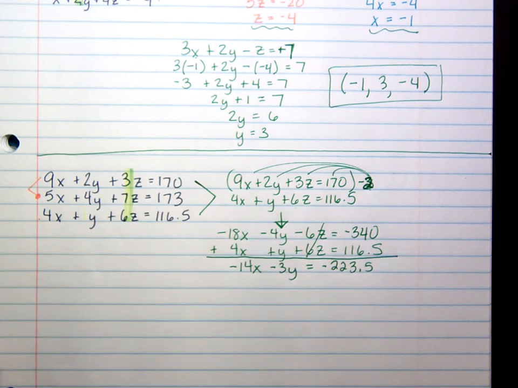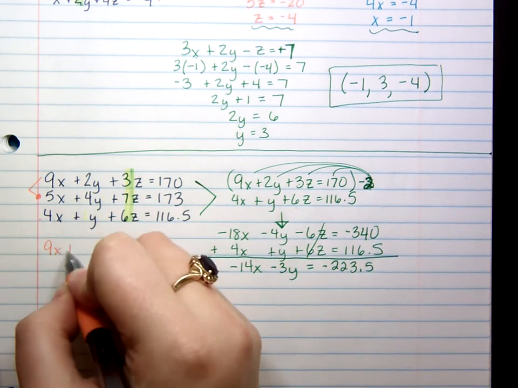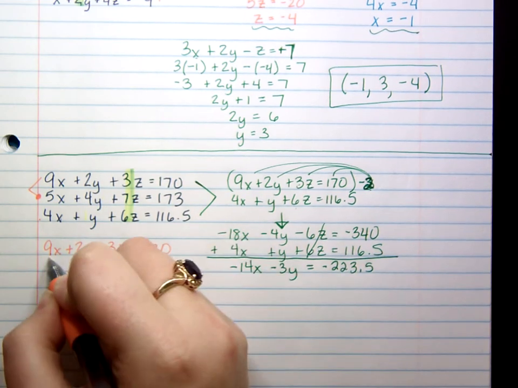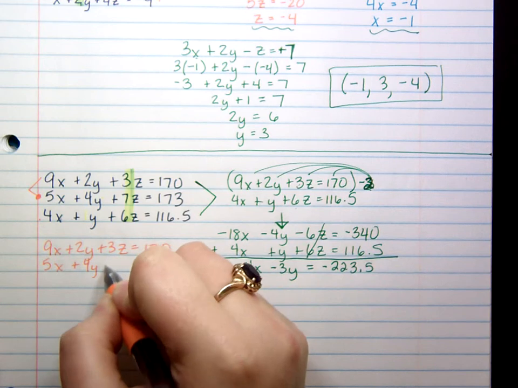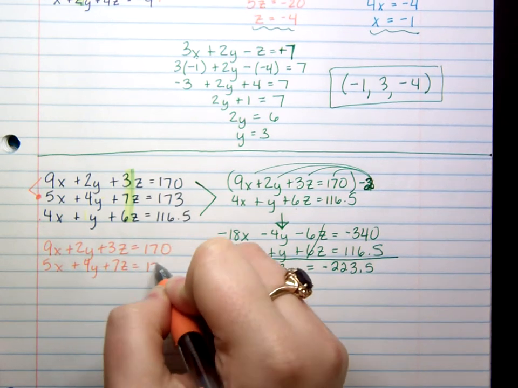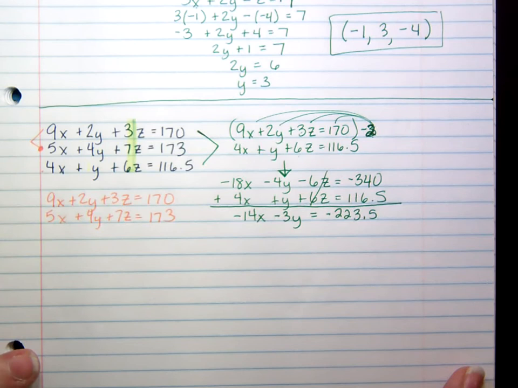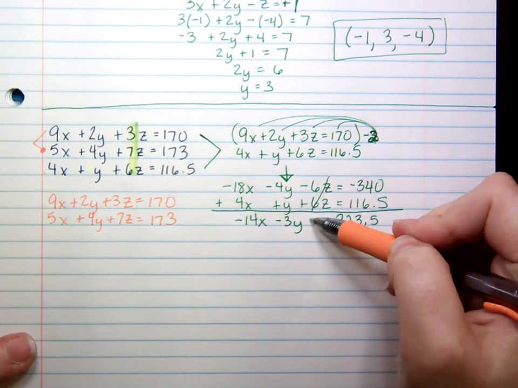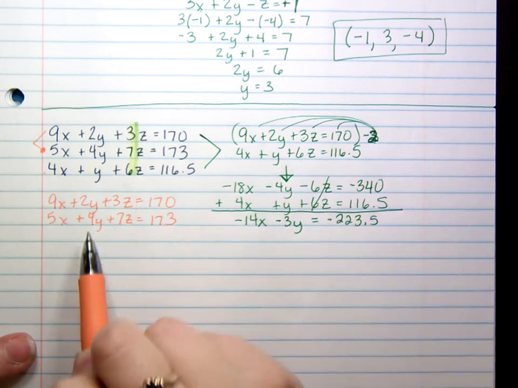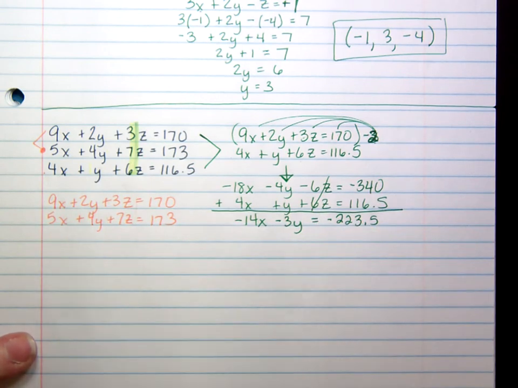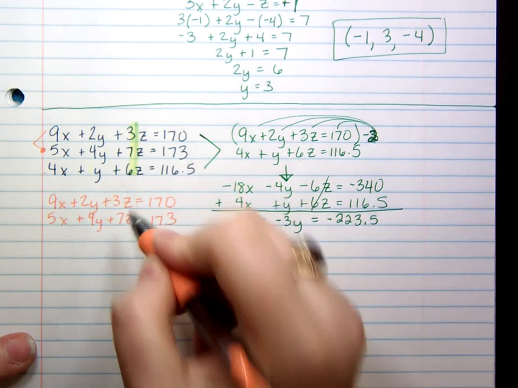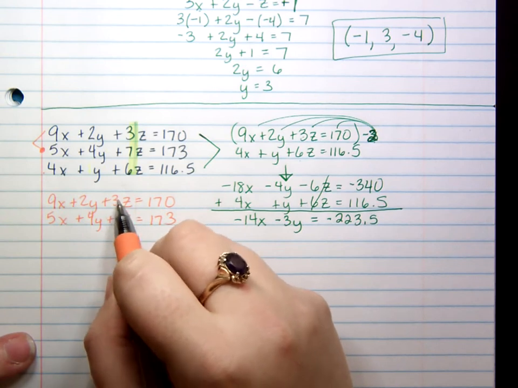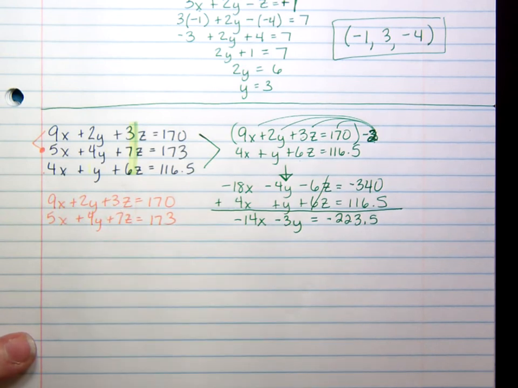So when I do this, 9x plus 2y plus 3z, I'm just rewriting it, plus 4y plus 7z equals 173. I have to cancel out the z's in this equation because I canceled out the z's over here. If I choose a different one to cancel out, it's not going to work. So I need to multiply one, or in this case both equations, by a number so I get a positive and negative version of the same coefficient.